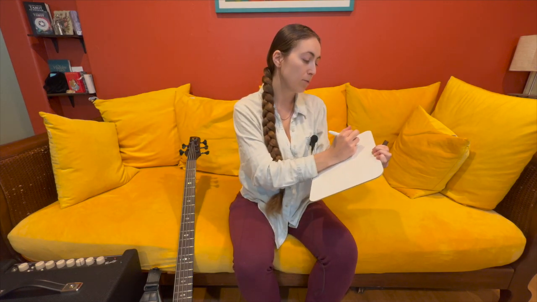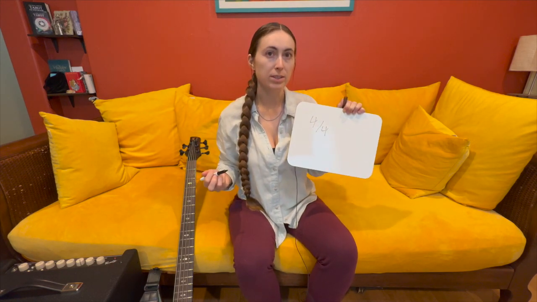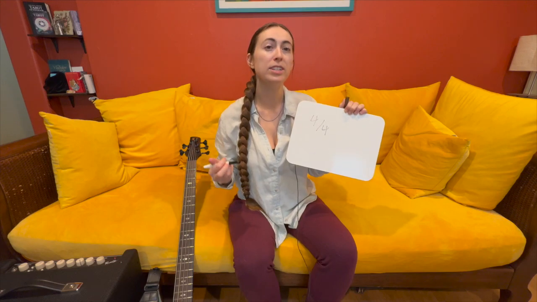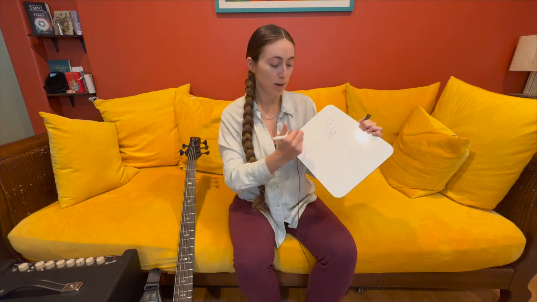Got my handy dandy dry erase board. So most bars that you hear in popular music are also divided into 4 beats because a lot of Western music uses 4/4 time signature, like that. One section of 1, 2, 3, 4 is a measure or a bar. Every time you come to 1, that's a new measure.